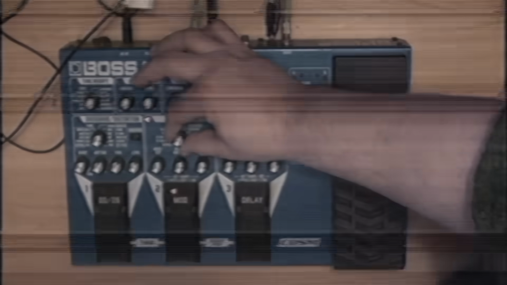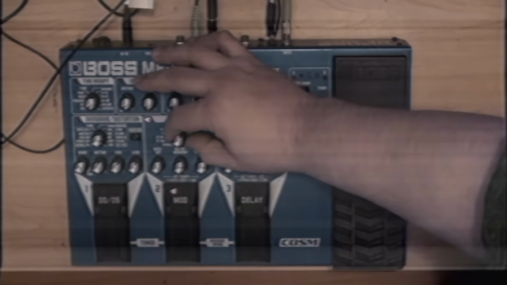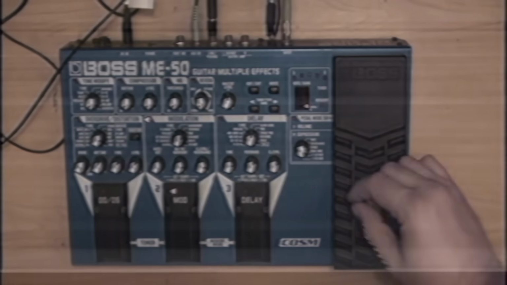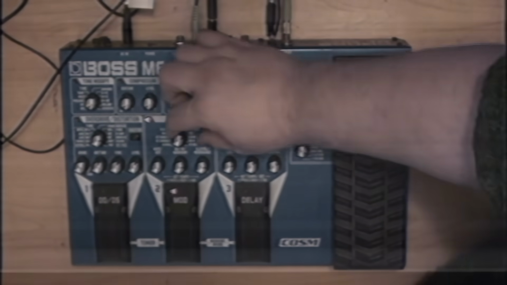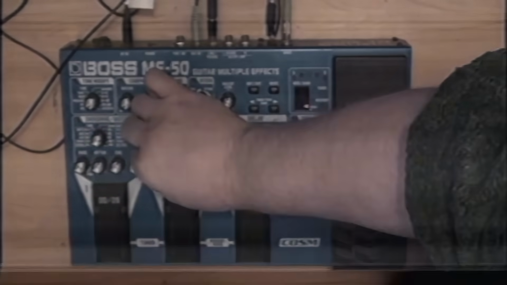Interesting. Tremolo. Incredibly boring. Pan. I don't think we're working with a stereo signal here, so that shouldn't do anything. Vibrato, that's quite nice.